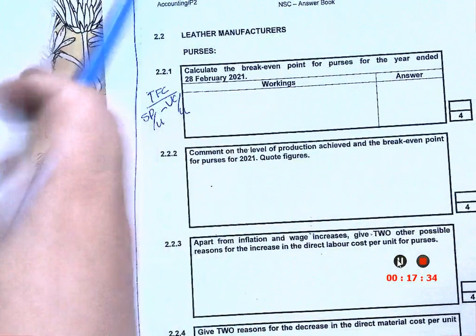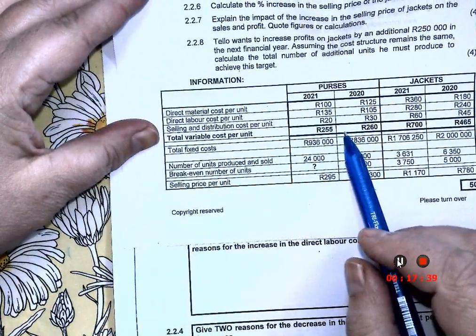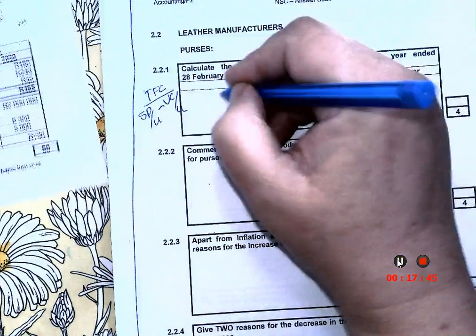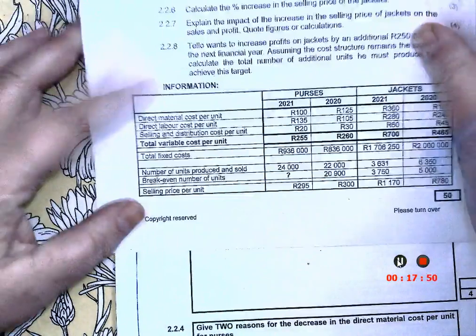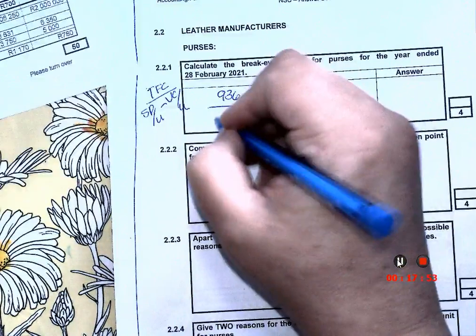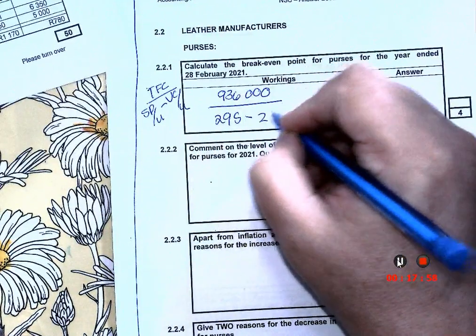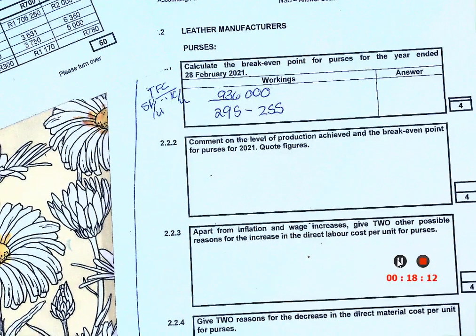So now let's see. What am I busy with? I am busy with purses, so it's this one. Right? So my total fixed cost is 936. My selling price was 295. Now I use per unit. And the variable cost is 255. If they don't give you the variable cost per unit total, you will add direct material, direct labor, selling and distribution, the 3 Ds. Okay, DDD.